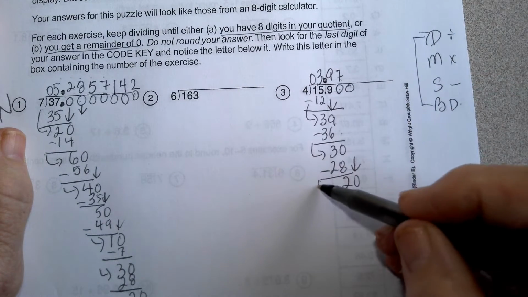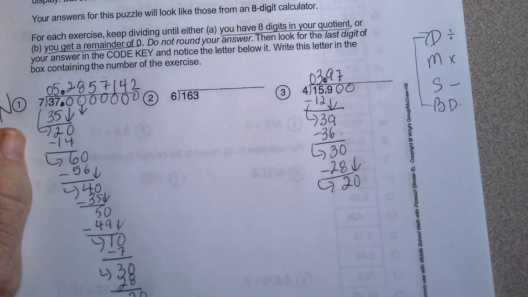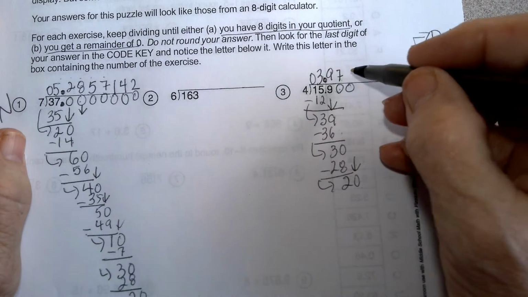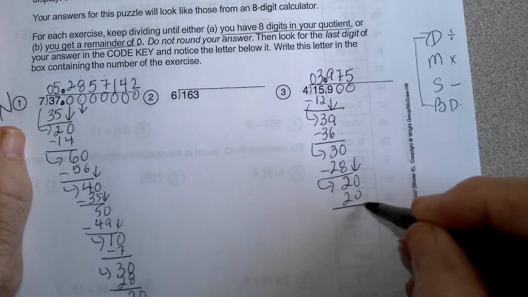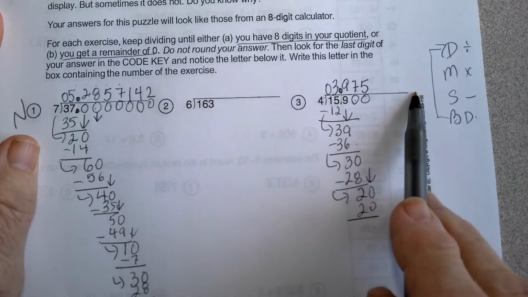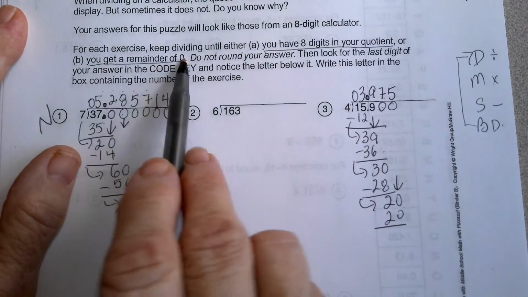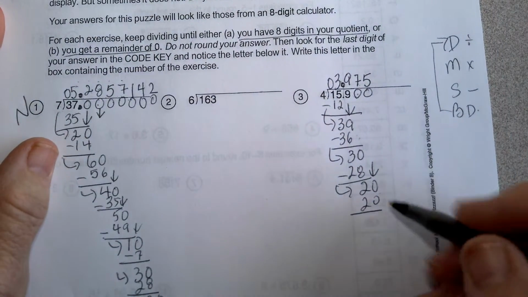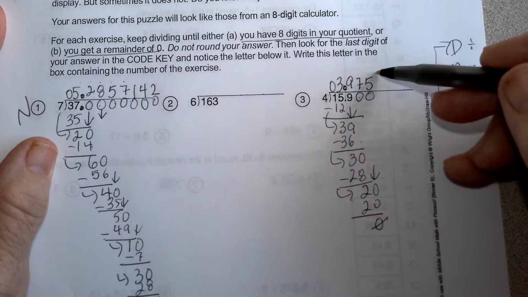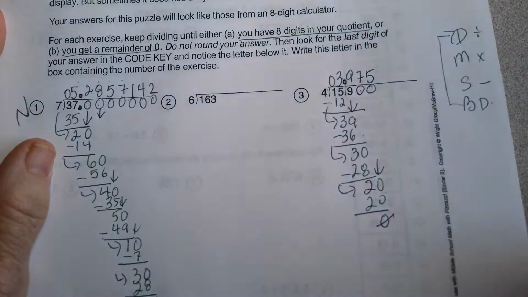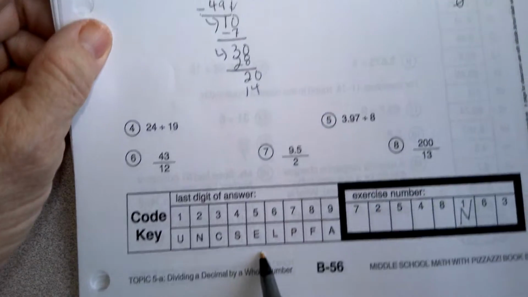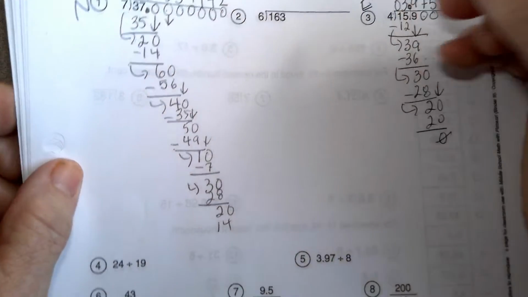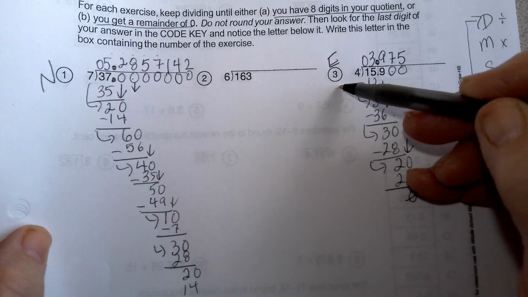And 4 goes into 8, how many times? Oh, this goes perfectly. 5 times 4 is 20. So they said you go 8 times unless you get a remainder of 0. And we just got a remainder of 0. So we're done. So this one is the 5. And is there a 5 there? Yes, it's the letter E. So where you see a 3, you put the letter E.